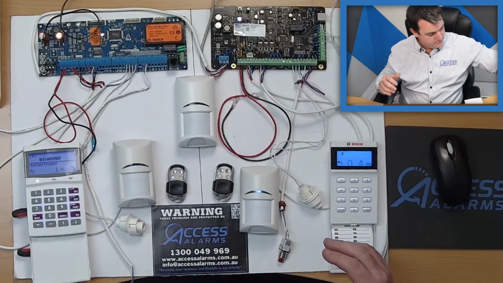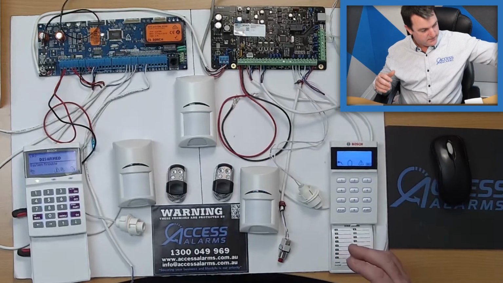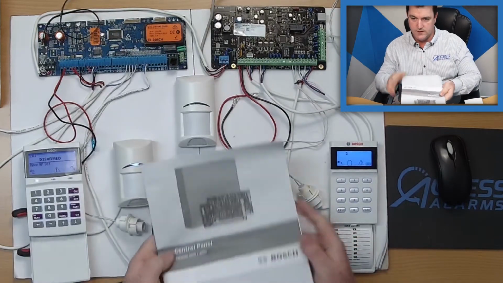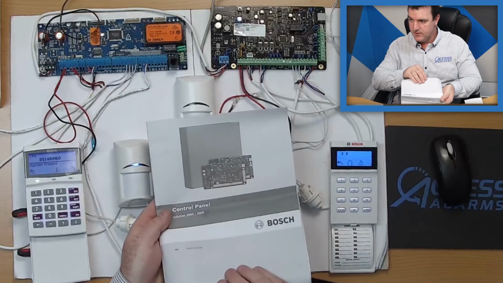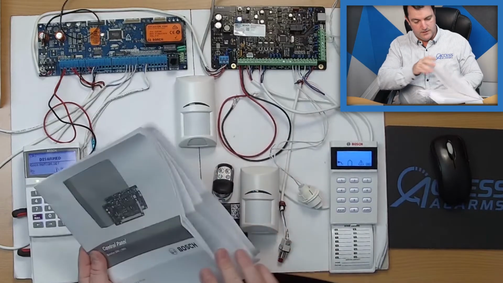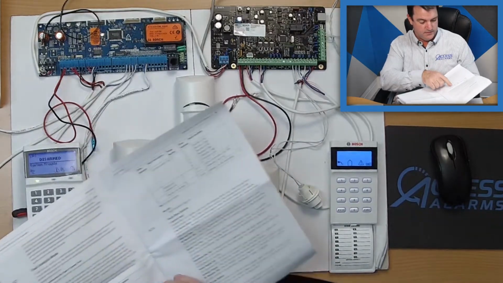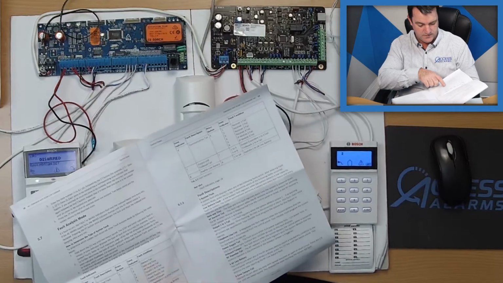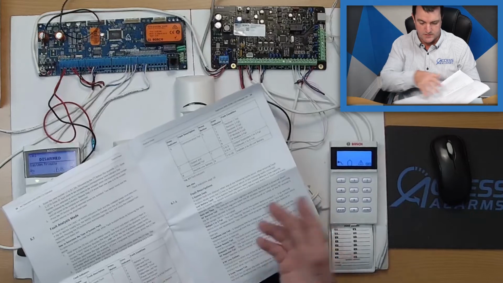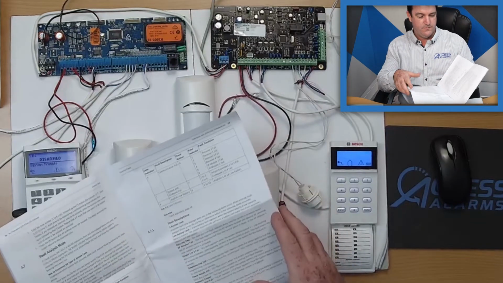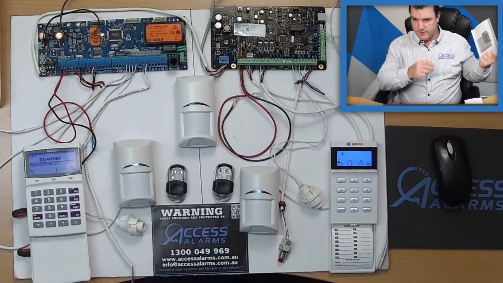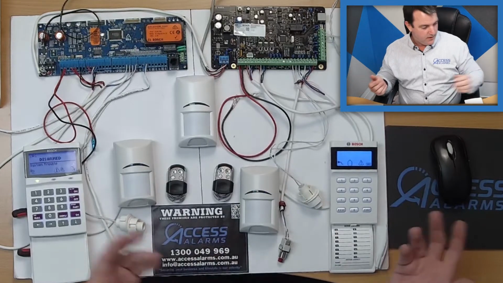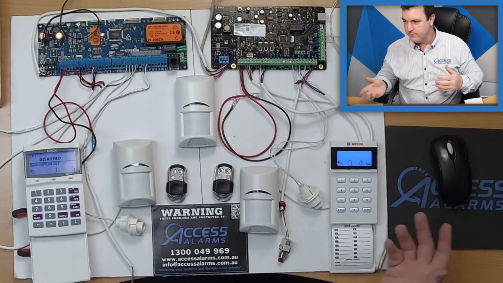Your user manual, which you can either download online or get with the panel, has a list of fault conditions that tell you 1 is battery fail and 8 is the onboard tamper. So you've got all of that in the manual, but again, who carries those manuals with them?